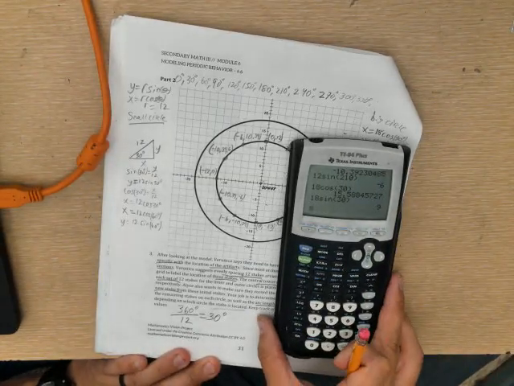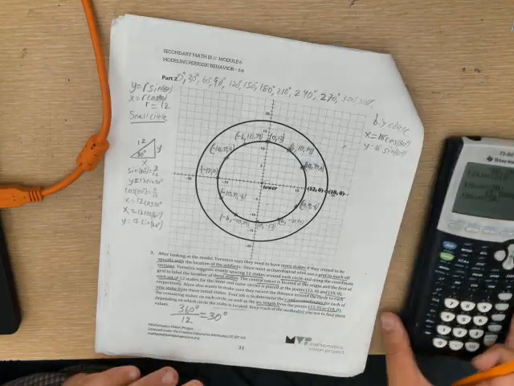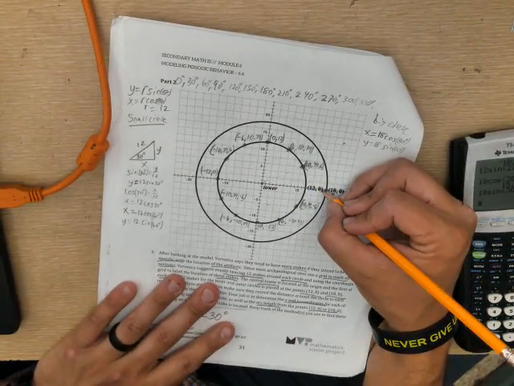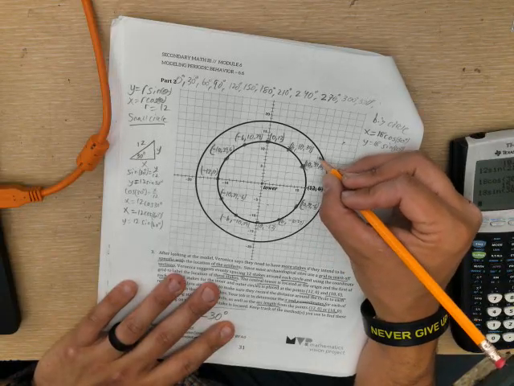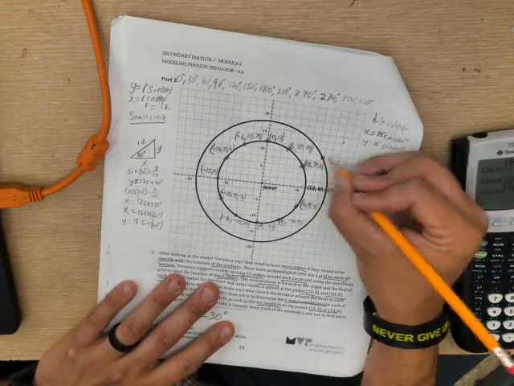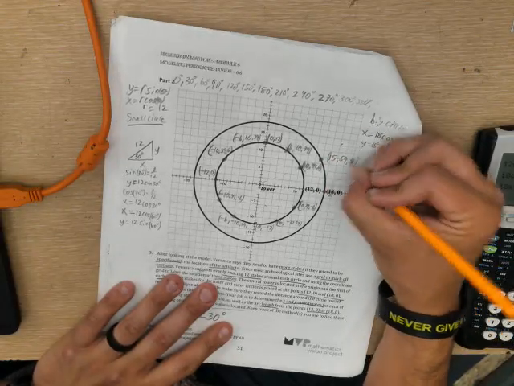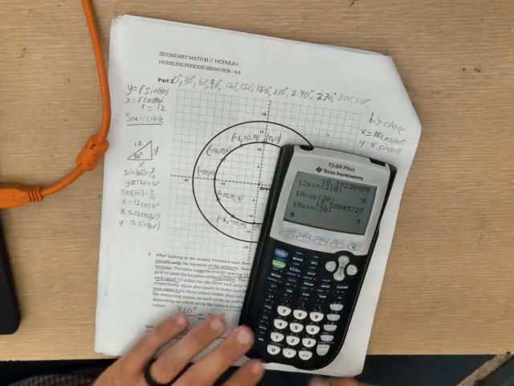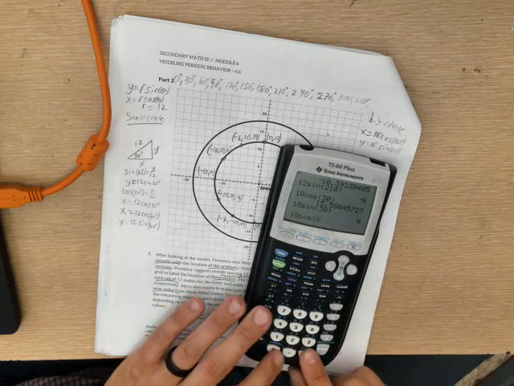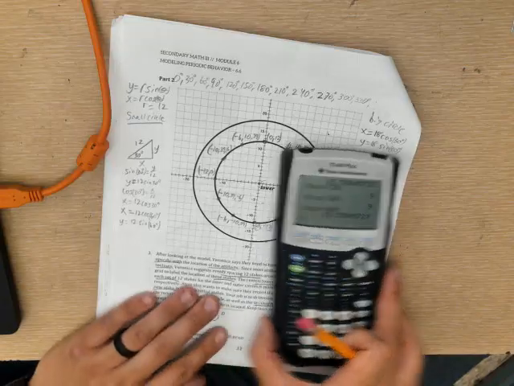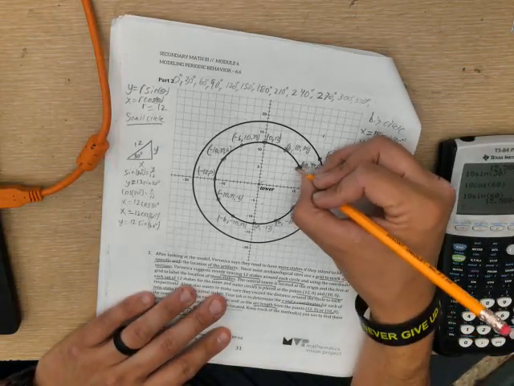And so I get 15.59, 9. 18 cosine of 60, 18 sine of 60, 9 comma 15.59.